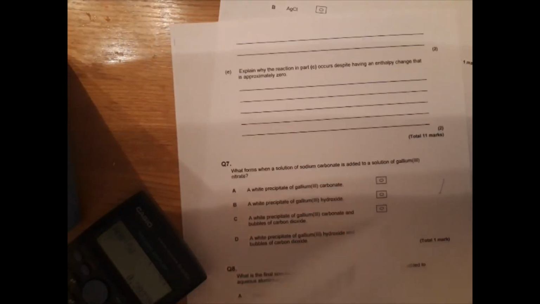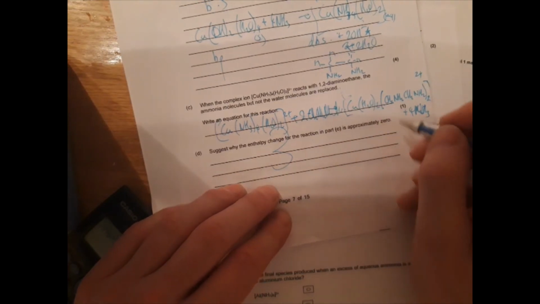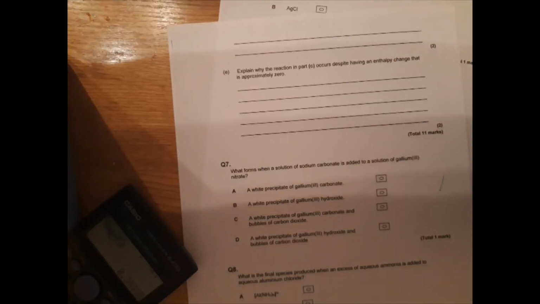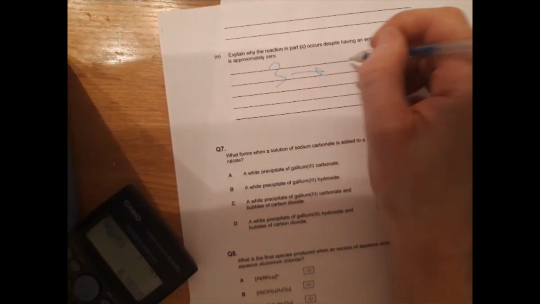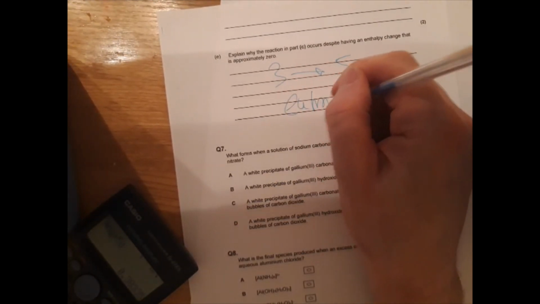Explain why the reaction occurs despite the enthalpy change being 0. Entropy. 3 species become 5 species, so entropy increases. I'm just going to write delta G equals delta H minus T delta S. So if delta H is approximately 0 and T delta S is positive, delta G will be negative.